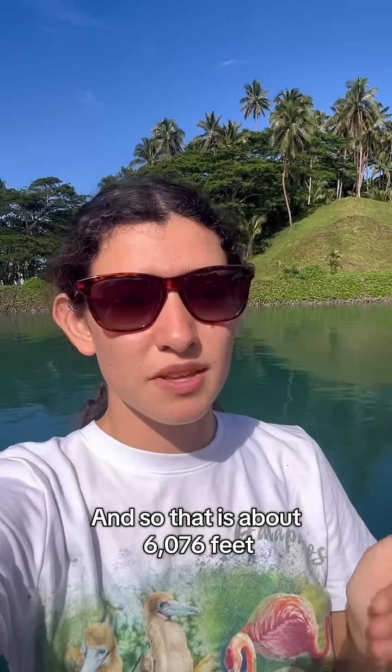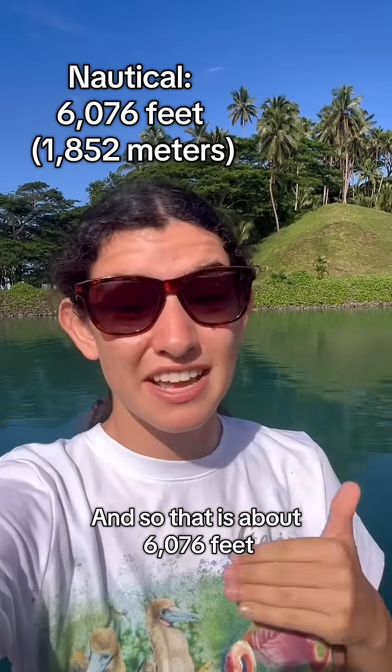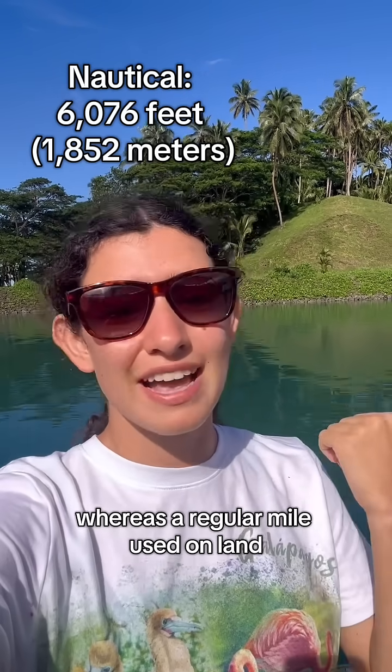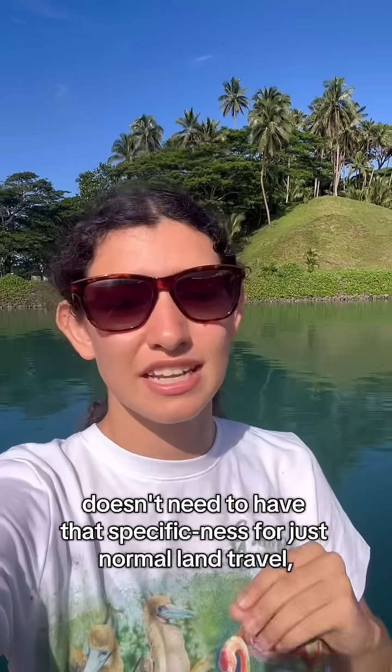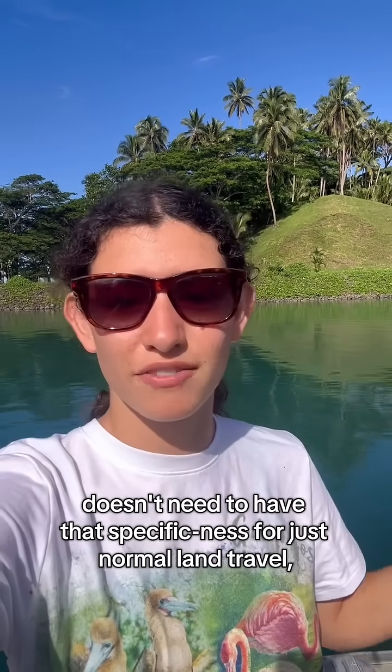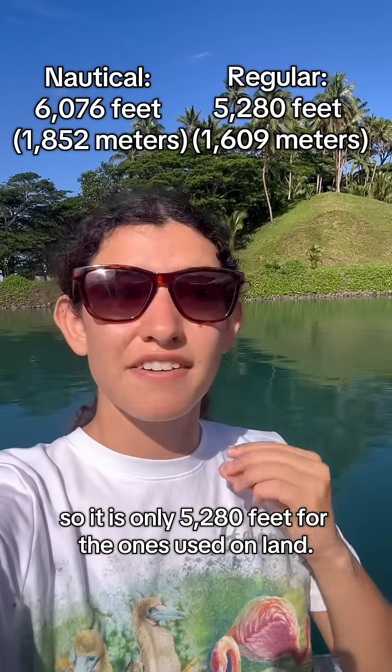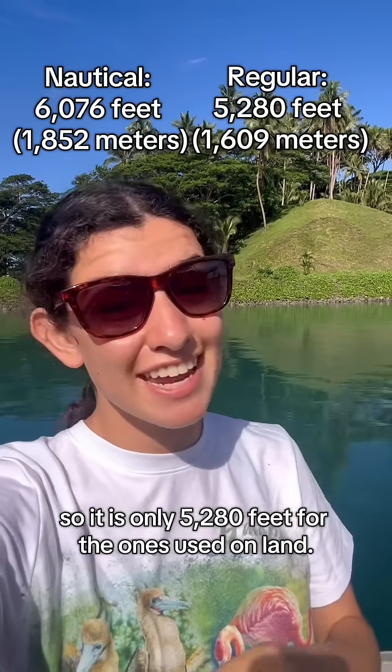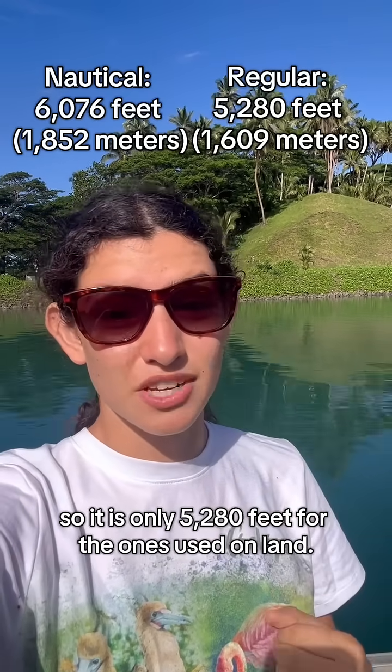And so that is about 6,076 feet, whereas a regular mile used on land doesn't need to have that specificness for just normal land travel. So it is only 5,280 feet for the ones used on land.